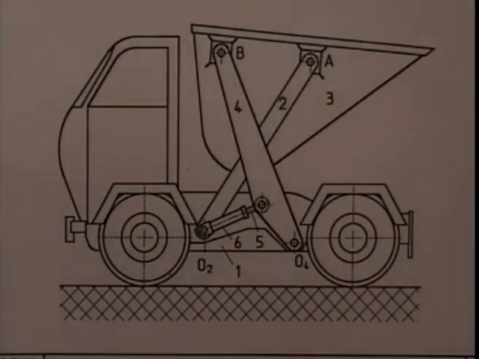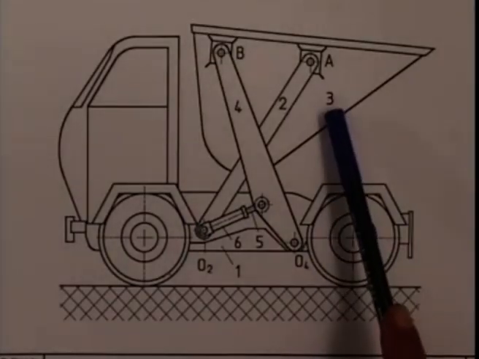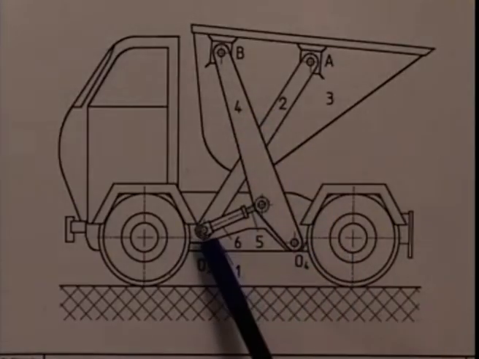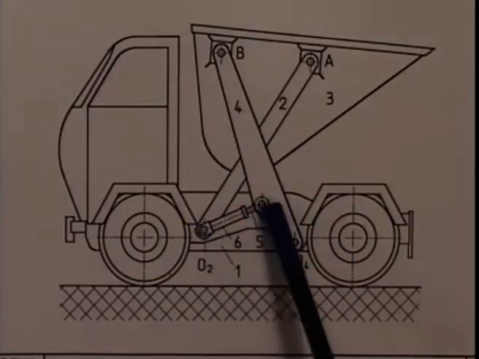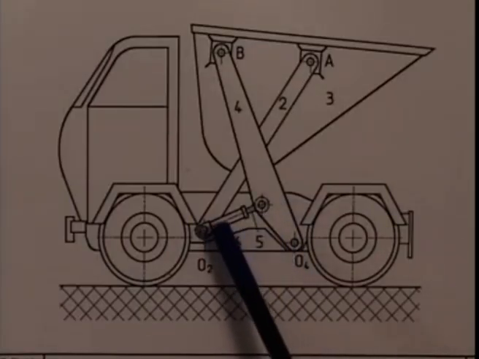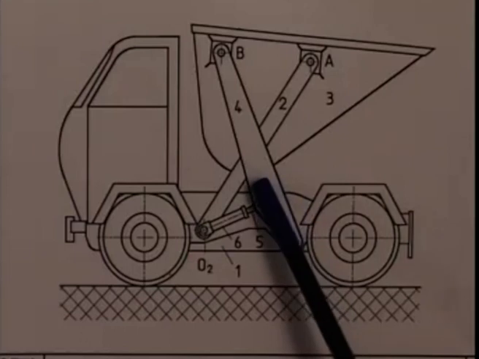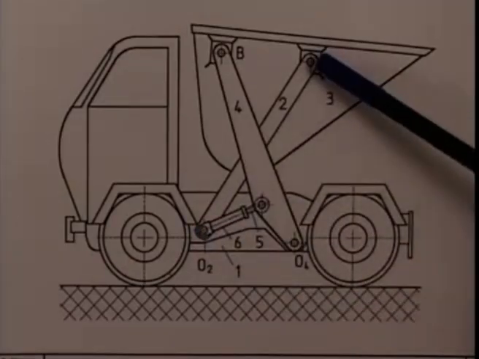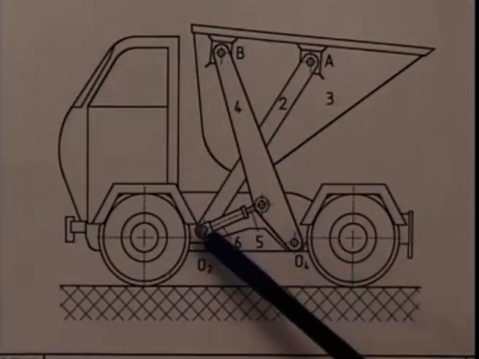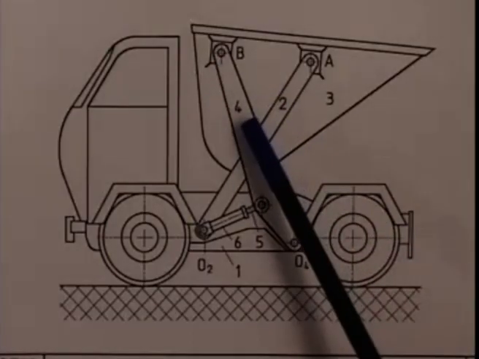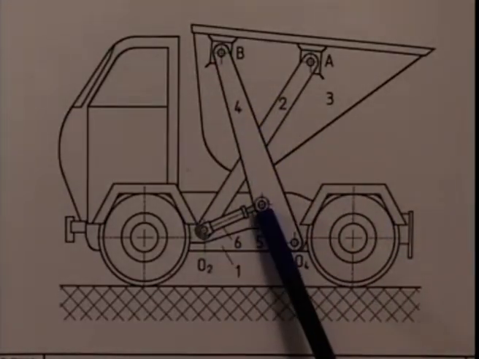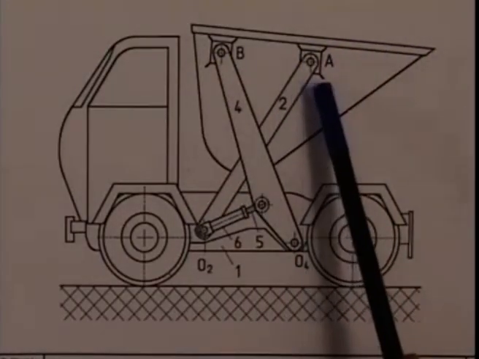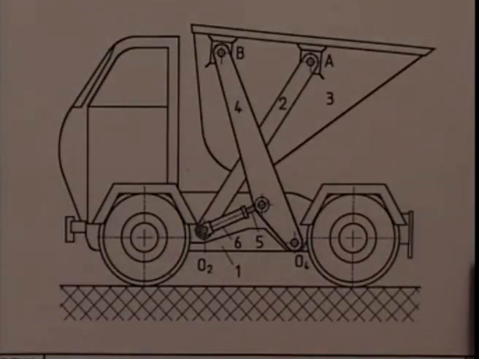As we see here, the dumper bin, that is link number 3, is driven by this link number 4, which is driven in turn by this hydraulic cylinder piston arrangement, which are link number 5 and 6. So as this cylinder expands, this link 4 turns clockwise, and here we have a 4R linkage, namely O2ABO4. This 4R linkage is driven by moving link 4 by this hydraulic cylinder, and as a result this dumping bin goes from this configuration to some other configuration and the final dumping configuration.